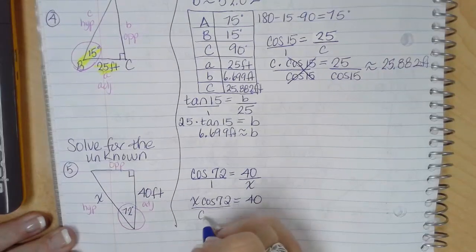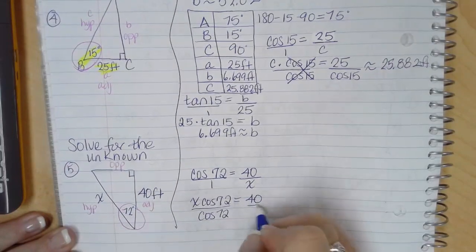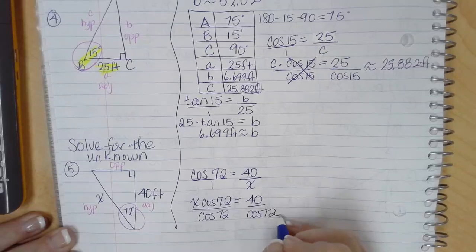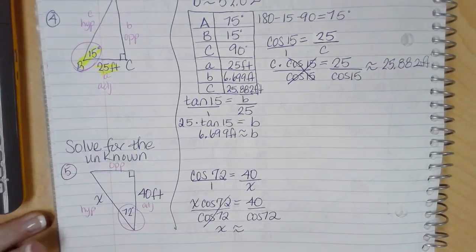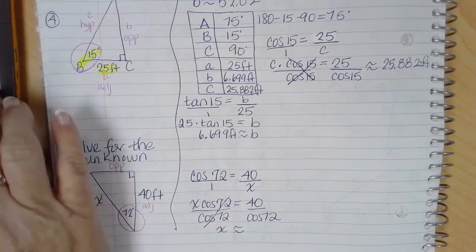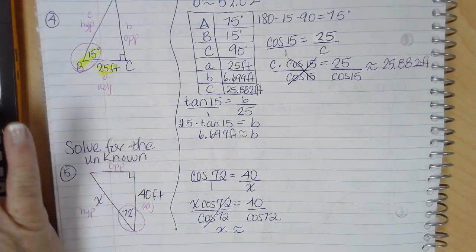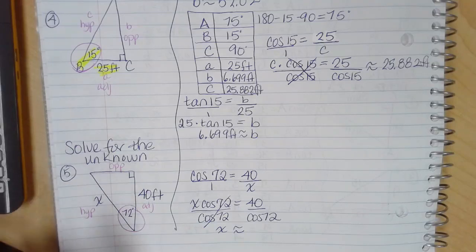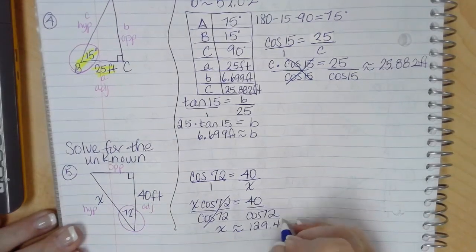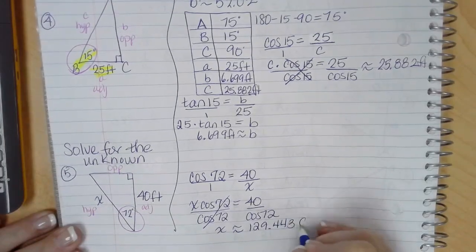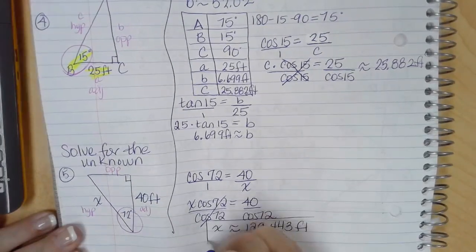Get x by itself, and I divide both sides by cosine of 72. And you get x is approximately, let's plug that into our calculator, 40 divided by cosine 72, we get approximately 129.443 feet. And that's all we have to do.